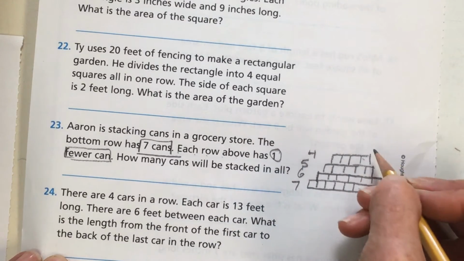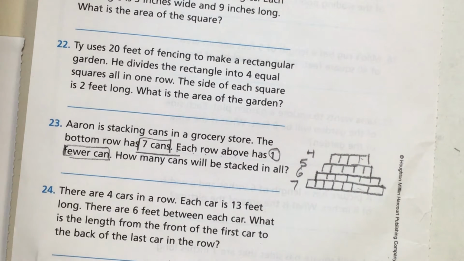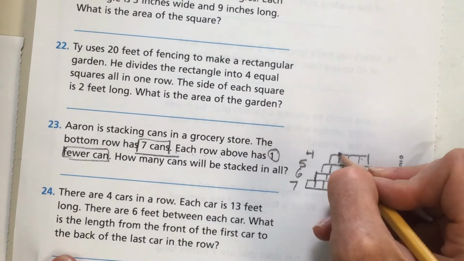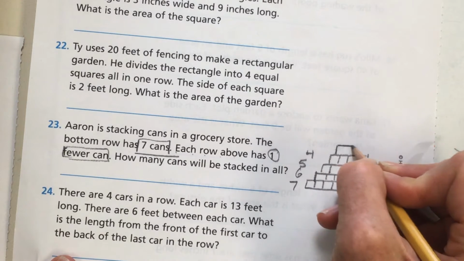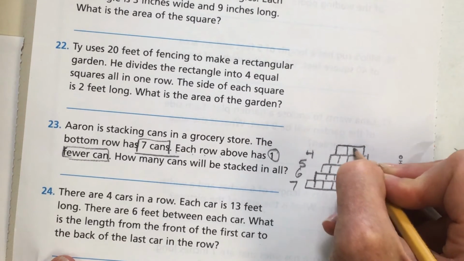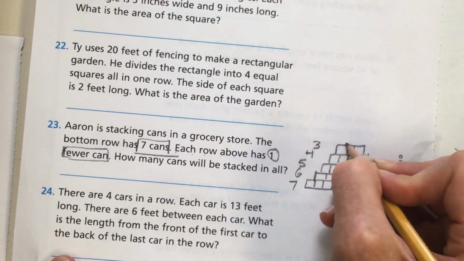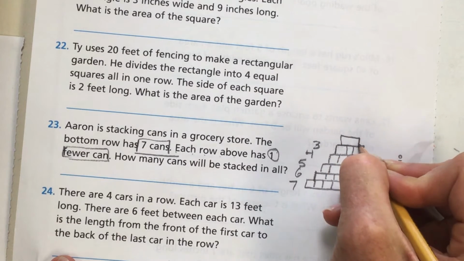And I'm going to keep going until I'm done with all my cans. So I have a row of 4. So this is 1 less than 4. So this is going to be 3. And 1 less than 3 is going to be 2.